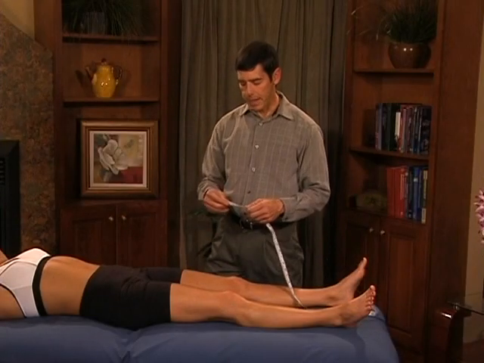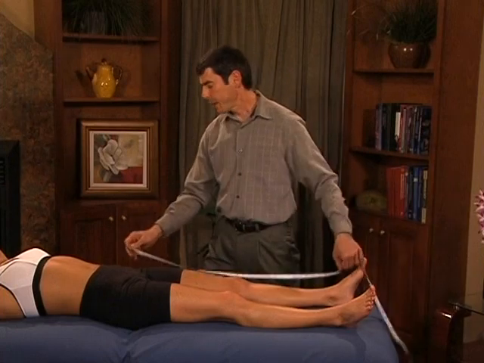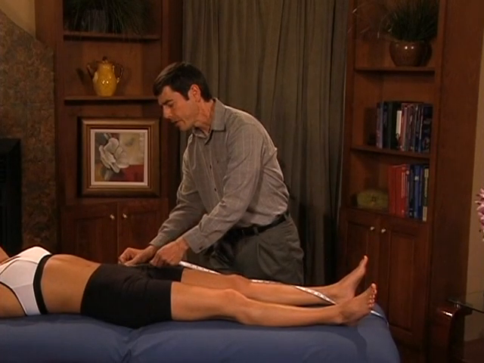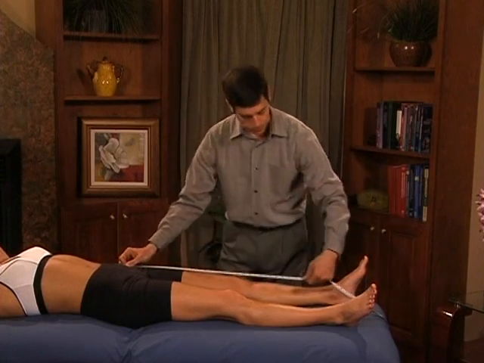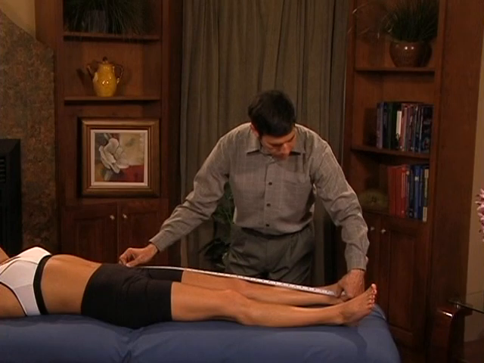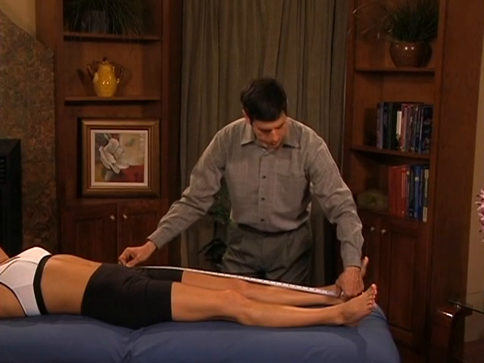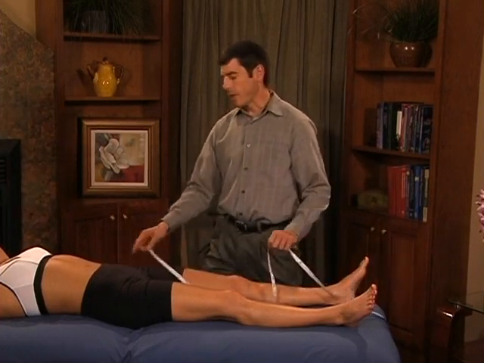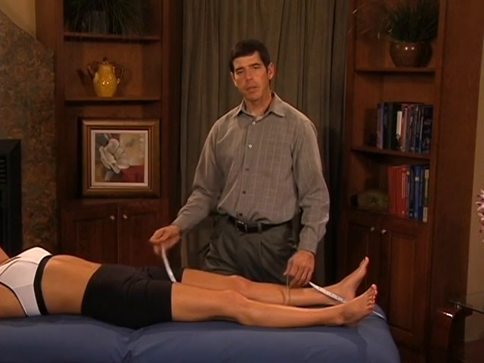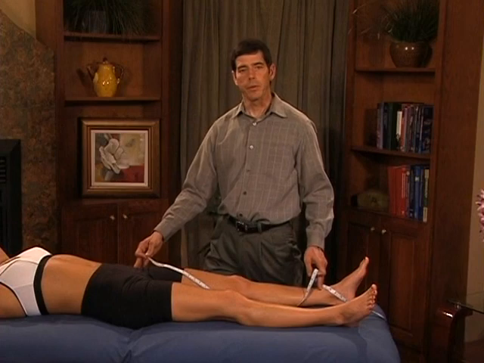Take a flexible tape measure and place one end at the underside of the ASIS, or anterior superior iliac spine. Place the other end at the underside of the medial malleolus. Compare the length of the two sides, and do the same measurement on the opposite side to see if there is a difference in the length of the bones.